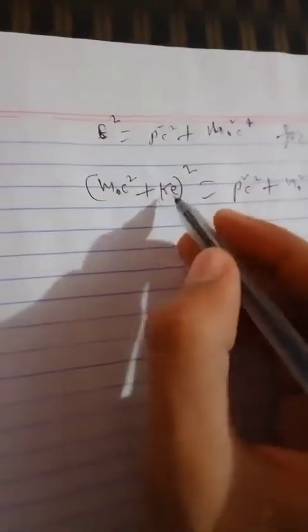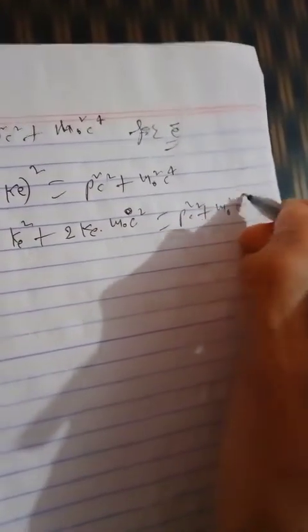The total energy E of the electron is m naught c square plus the kinetic energy, the whole squared, equal to p square c square plus m naught square c raised to the power 4. On the LHS, we simplify it: m naught square c4 plus ke square plus 2 times ke into m naught c square.